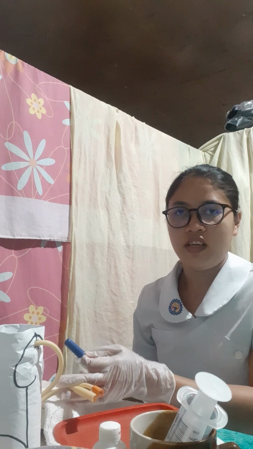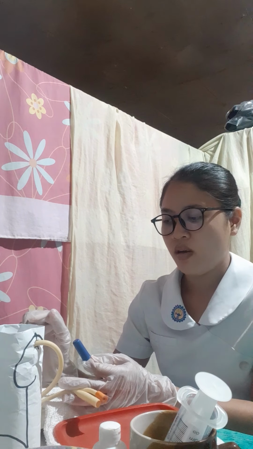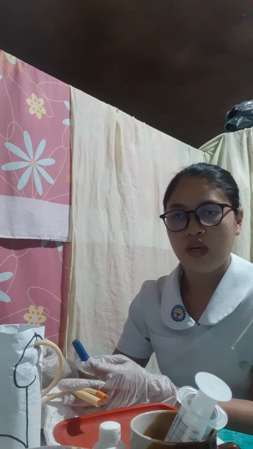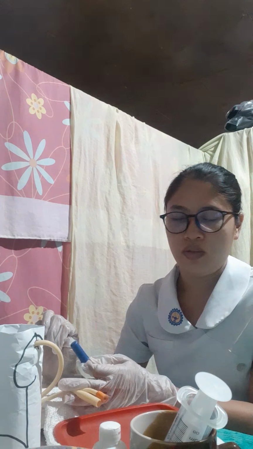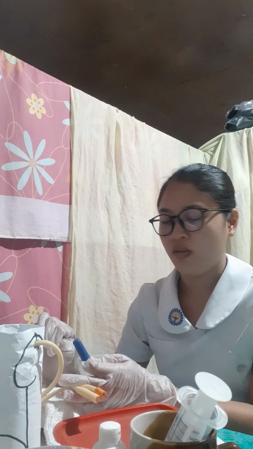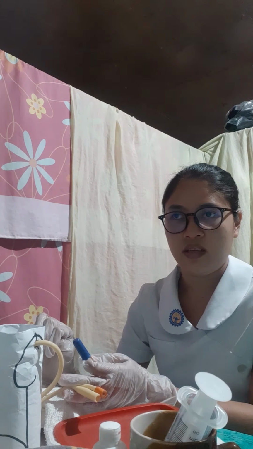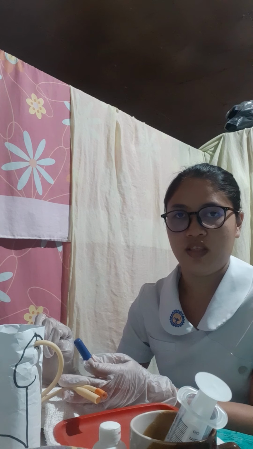Make sure not to touch the edge of the bed or the basin, because it is considered contaminated if it touches.